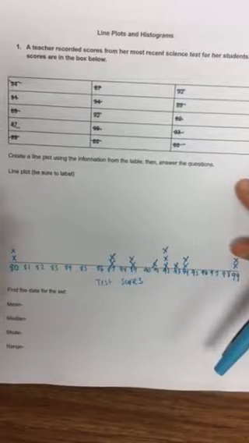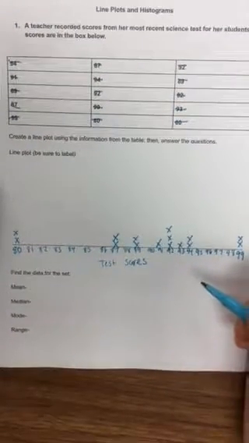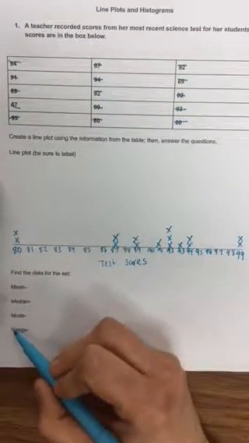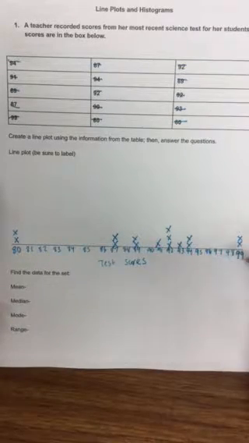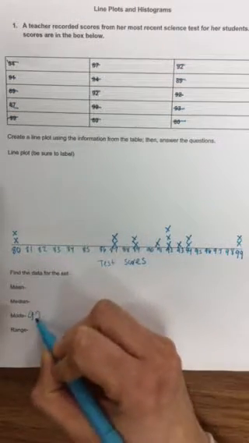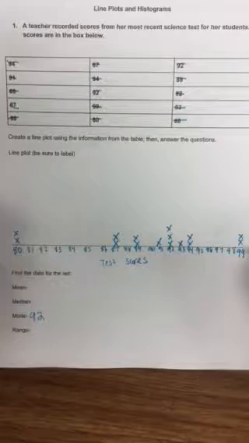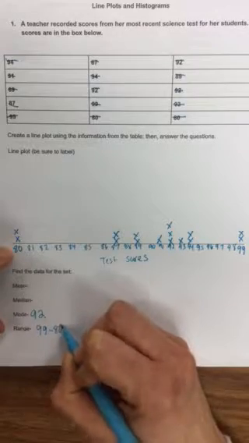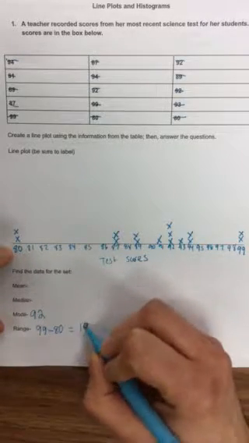All right, that shows all of our test scores plotted on the line plot. The next thing you'll have to do is find the data for each set. And find the data usually means the mean, median, mode, and range, which we did yesterday. If you're somebody who wasn't here yesterday, it's stuff you actually did from 5th grade, so it should be a review. I like to do the easiest ones first, and I always think the easiest ones are the mode and the range. So if I use my graph, the one that occurs the most often is going to be that 92. The range is the distance between the largest and the smallest. So that'd be 99 minus 80, and that's going to be 19.